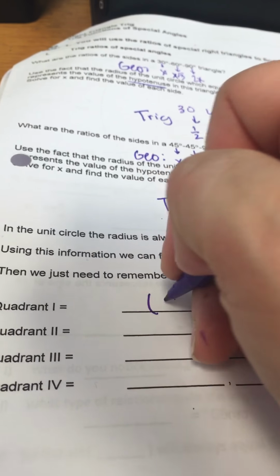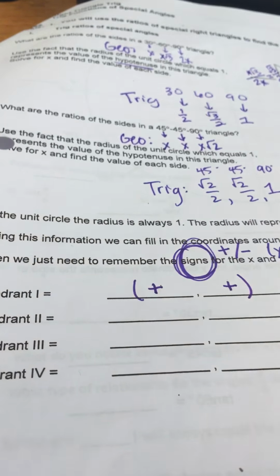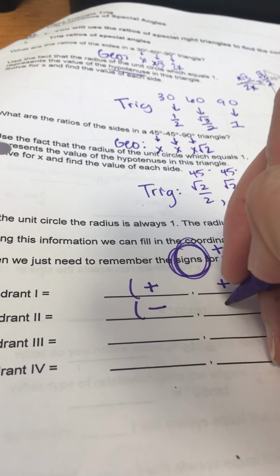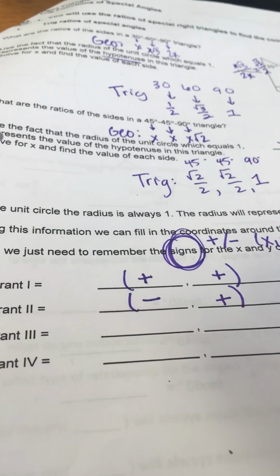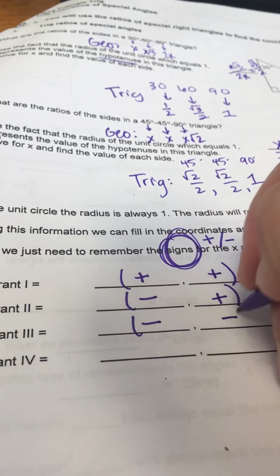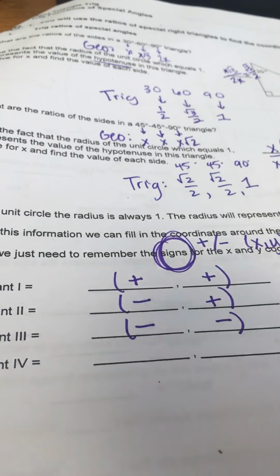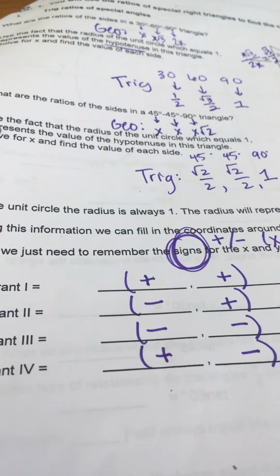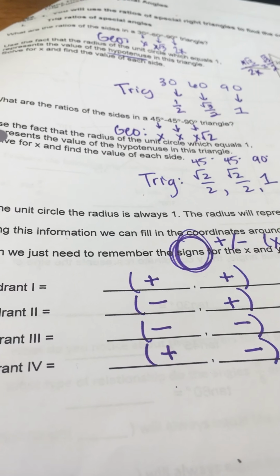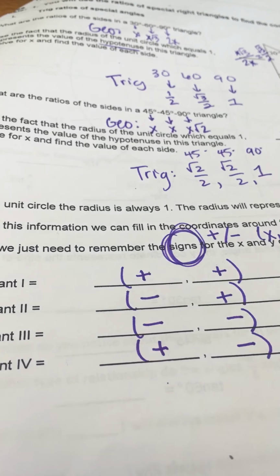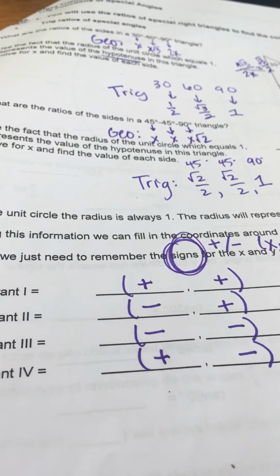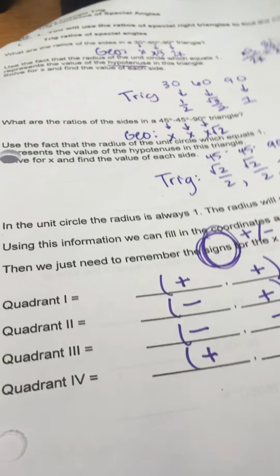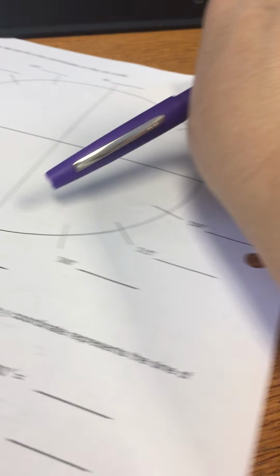Now, the first quadrant, you have a positive x, positive y. Second quadrant, you have a negative x, positive y, because we go up. Third quadrant is negative and negative. And the fourth quadrant is positive and negative. Now, this is nothing new, but it's actually going to work with the coordinates we're going to get. So we're not talking about the radians or the degrees. We're talking about the x and y coordinates on that. All right, so flip to the next page.